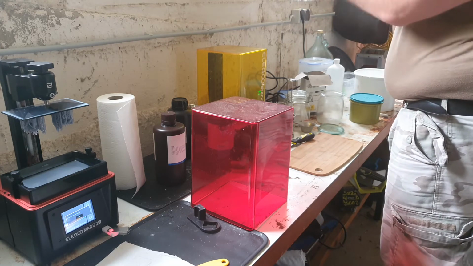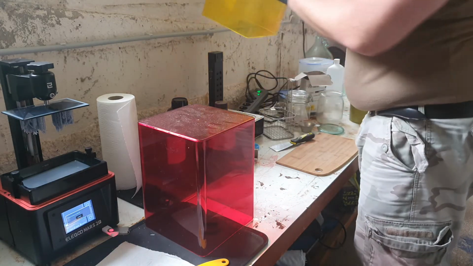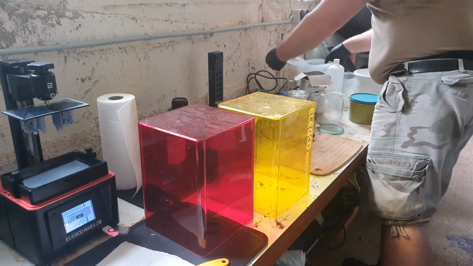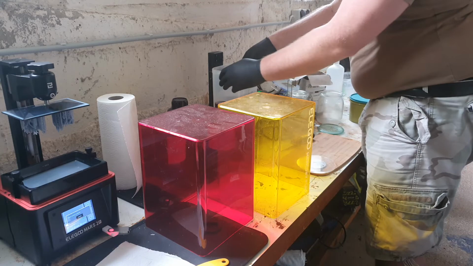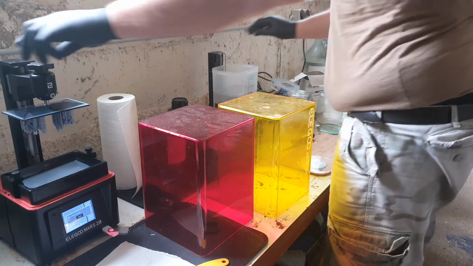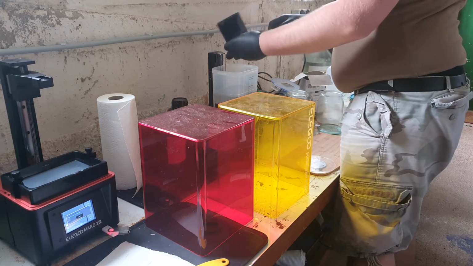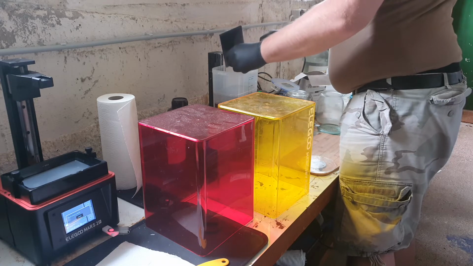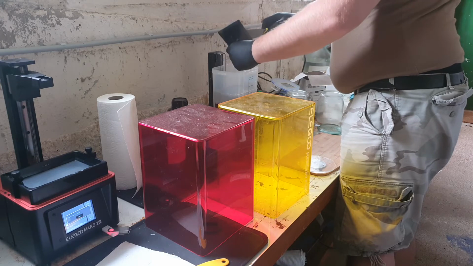Wear proper protection when you're cleaning the parts, at least gloves, maybe a filter mask, maybe goggles to protect your eyes. I'm just wearing gloves. First thing you have to do is get the things off your build plate with a spatula and the proper settings in Lychee. It shouldn't be too hard. And then they have to be cleaned.